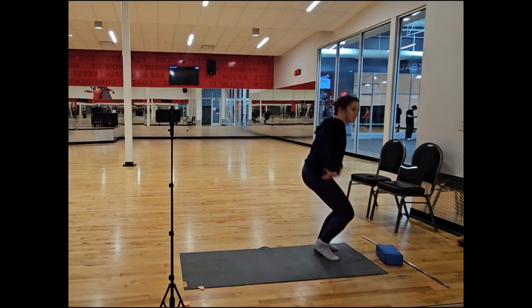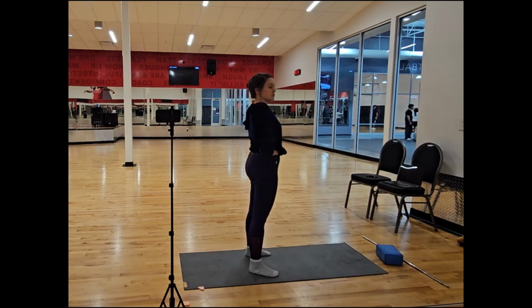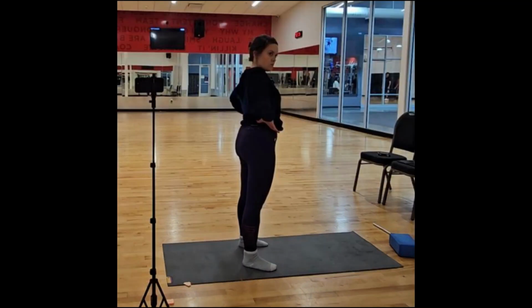We can also use the marble visualization to conceptualize pelvic anterior or forward versus posterior or backward tilt. If you're joining along in this exercise, engage your core to avoid hyperextending your back.